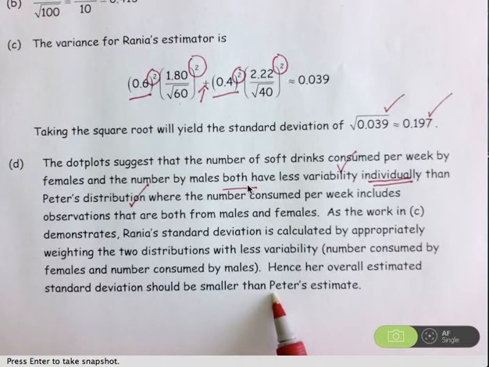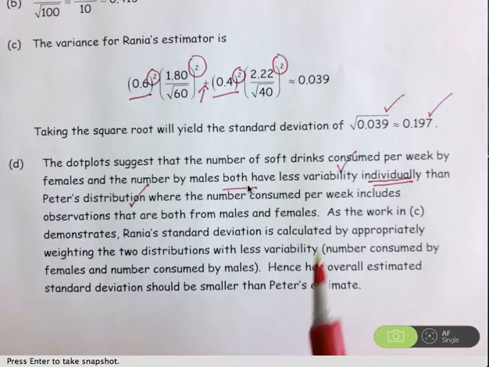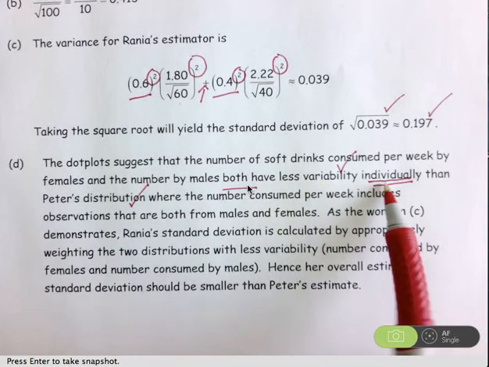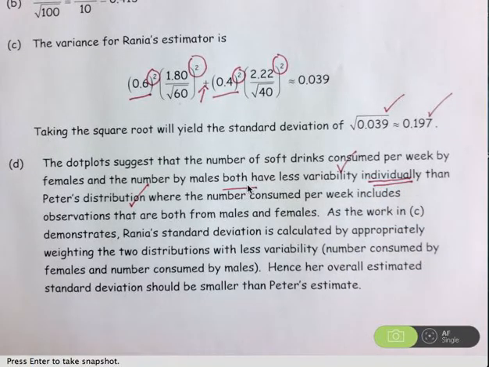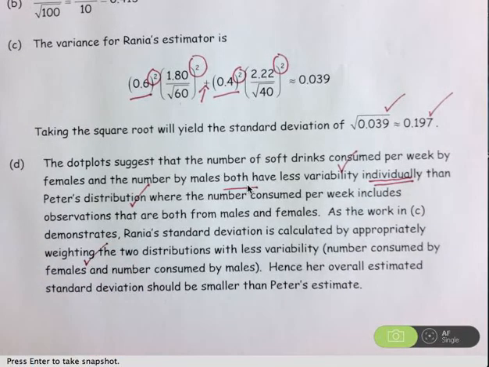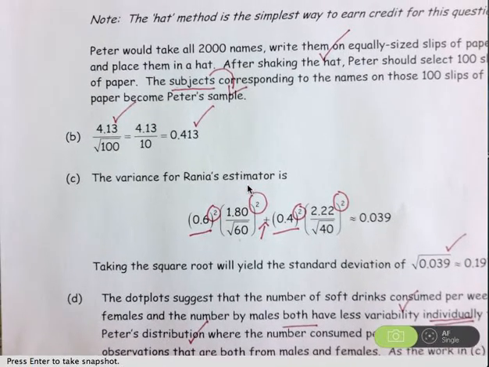So it's very important to link together that combination with the fact that Rhina's estimator is going to have less variability. You have to link the calculation back to the smaller amounts of variability in the individual samples from the males and the females. So that weighting is important. So that Part D was by far and away the hardest part of this question in order to get an essentially correct answer. But on the flip side, there are some really quite simple things here.